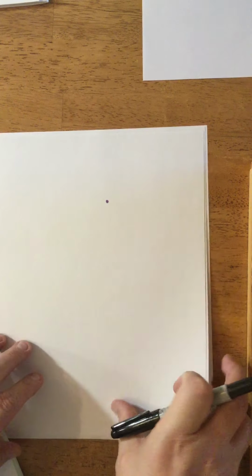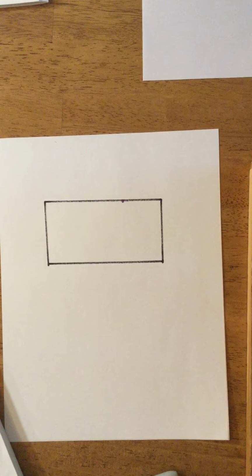And for this next part, we're going to just simply sketch a rectangle. So I'm going to do that off camera real quick here. And there we go. So I have a rectangle.